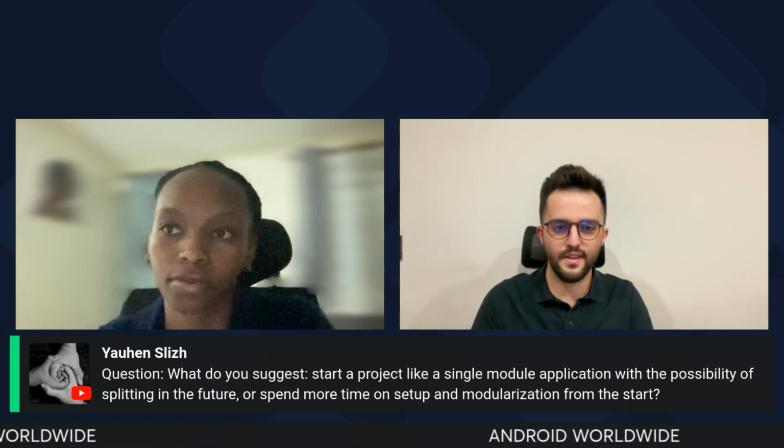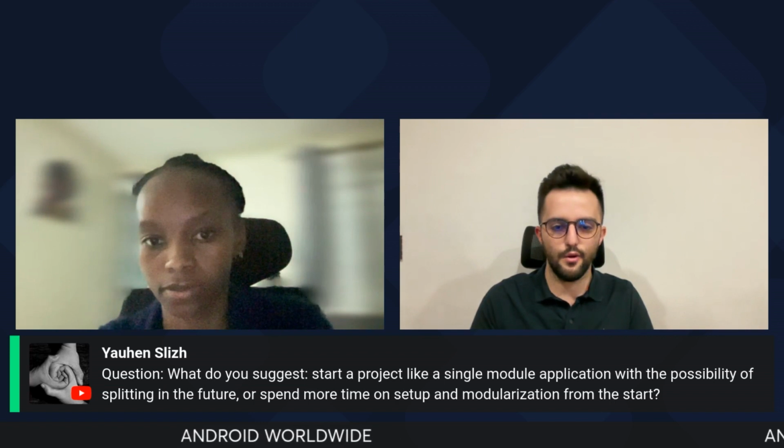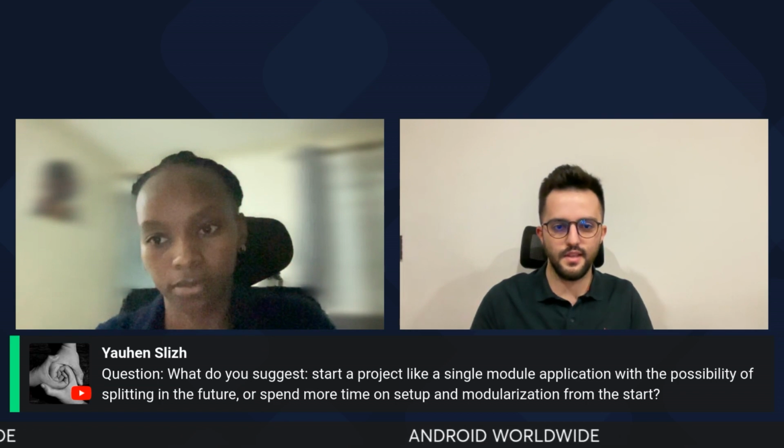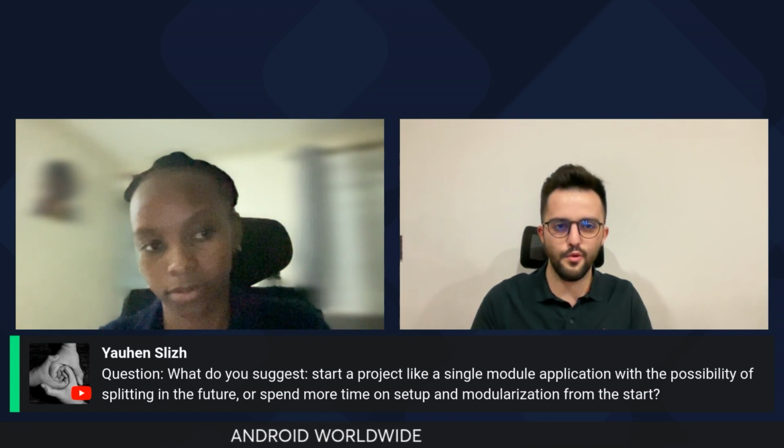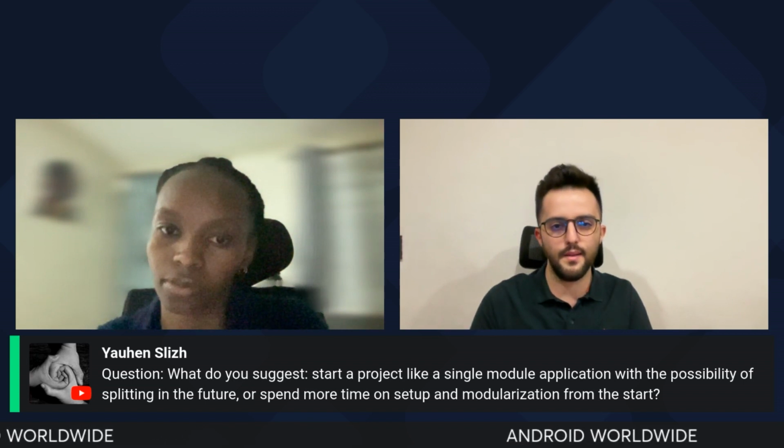If you have more than 3 or 4 developers, it's a good time to make your application modularized. And if your application has like 12 screens, 30 screens, or more, you should consider modularization. But if you are just a startup at the starting point of your application, keep a single module and try to write your code as encapsulated as possible to help you in the future.